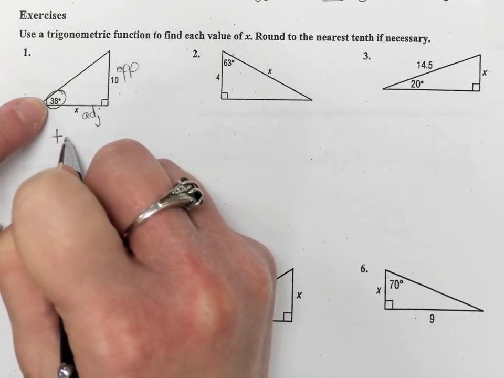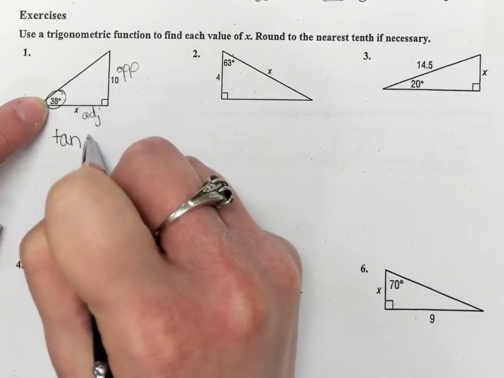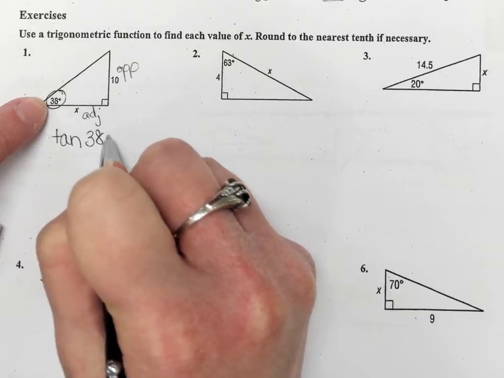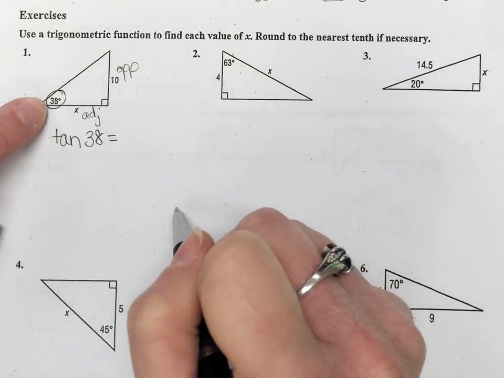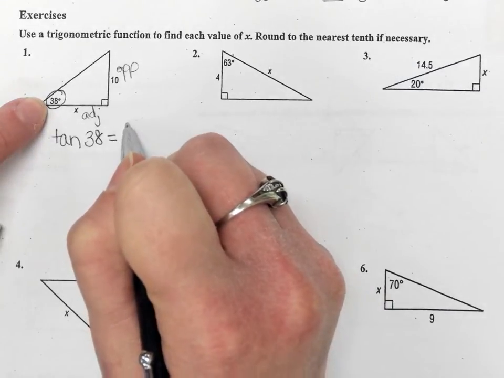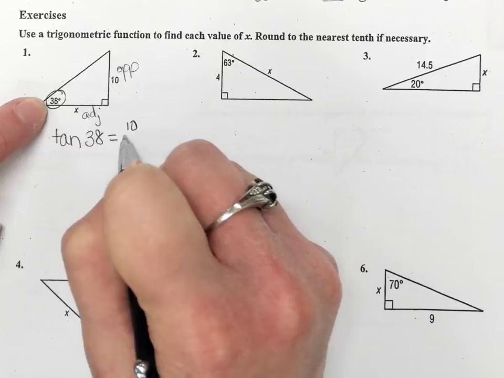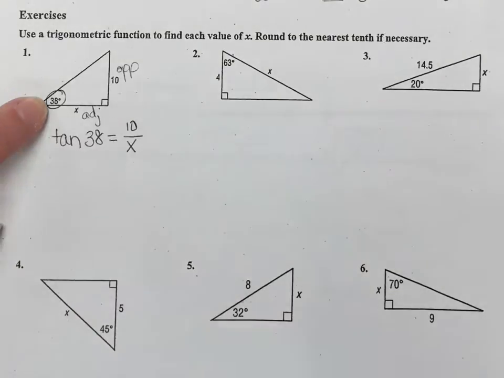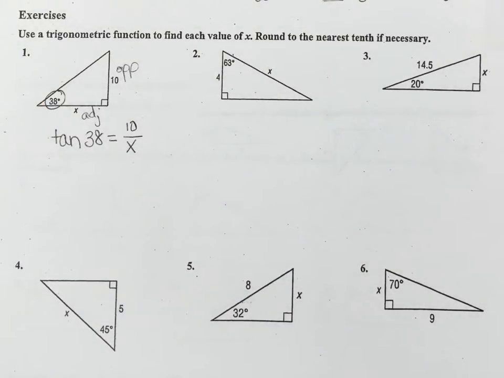So you have tangent of your angle. What's your angle? 38 degrees. And tangent is what over what? Opposite, which is 10, over adjacent, which is x. Very good. Are y'all okay on the setup? Yes, sir. What if we accidentally capitalize the P? Oh, that's not a big deal.